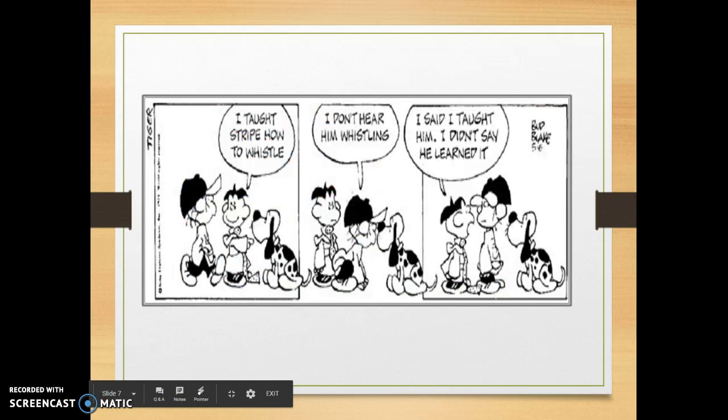Here are just some cute comic strips that I found. I'm not going to read these to you, but I'll leave them up on the screen for a minute for you to look through those.